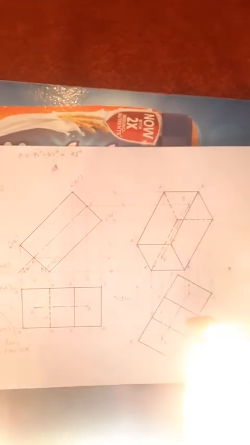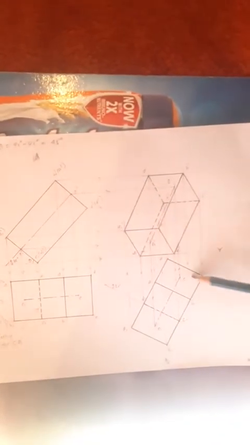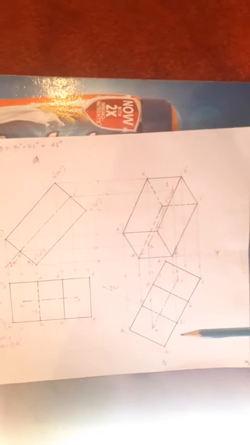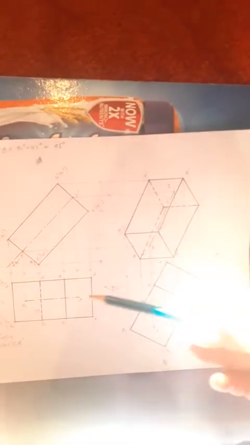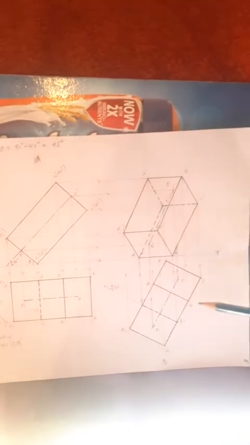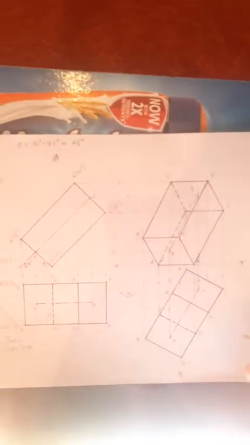Then mark the points, then join all the corners. The outlines are thick, right? Outlines are thick, and AB is visible, so make it a thick line. Then this completes the third position.